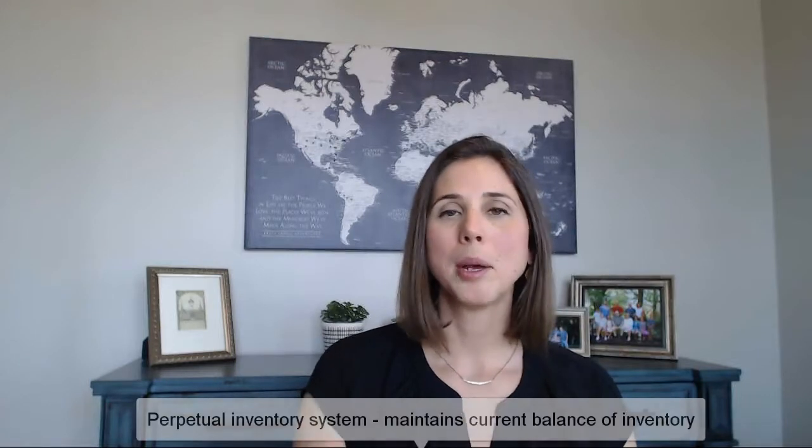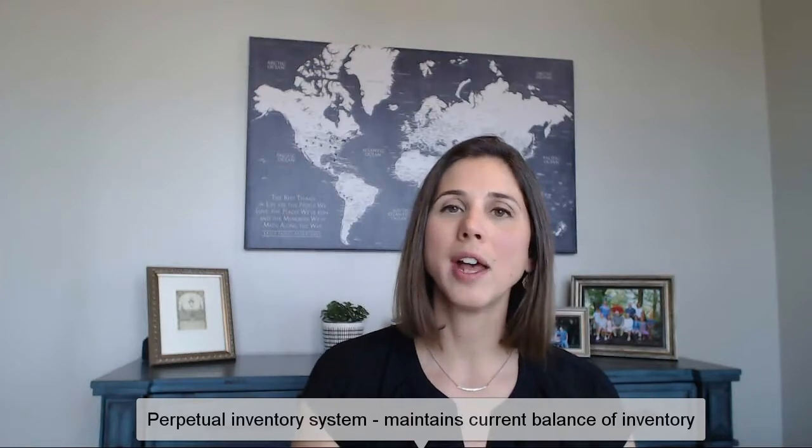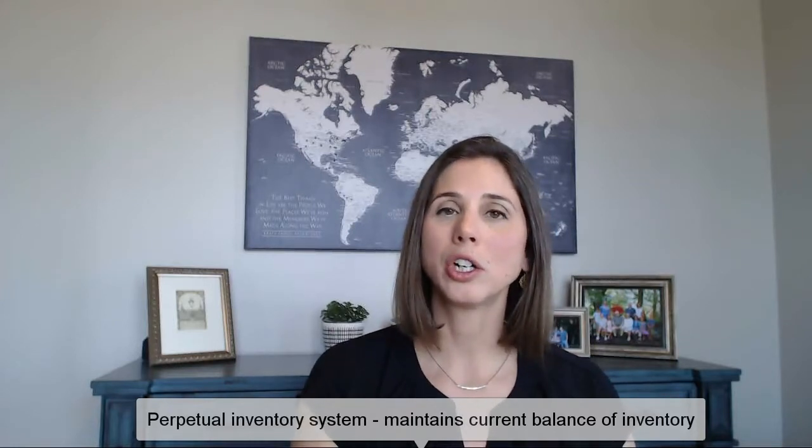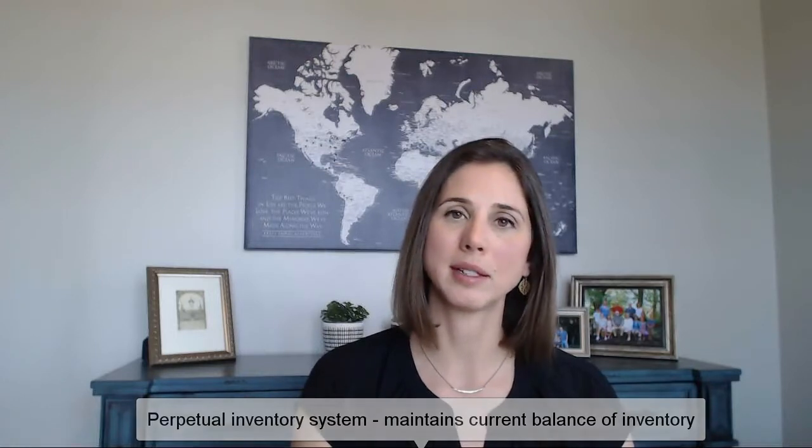Now that we know that inventory is recorded at cost, the next question is to determine how a company maintains its inventory balances both in quantity and in cost. There are two methods currently used today. The first is a perpetual inventory system, and the other is a periodic inventory system. Perpetual inventory systems are often computer-based, and they have all of the information current and up to date about quantity and cost of inventory balances.